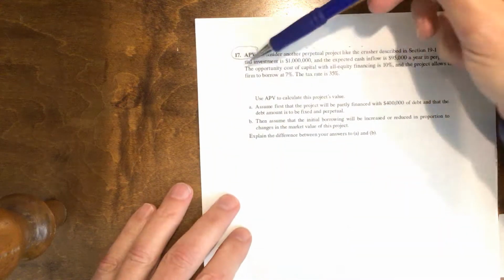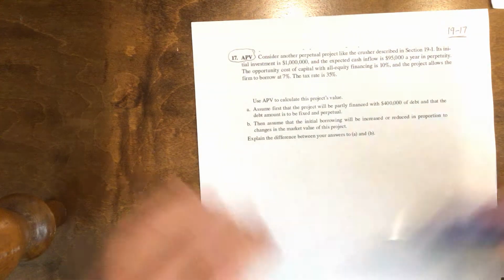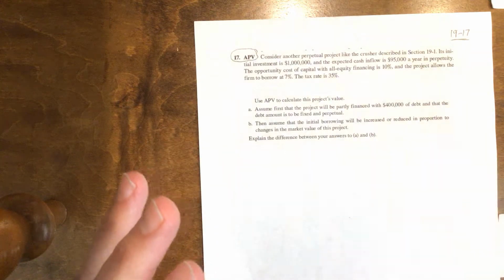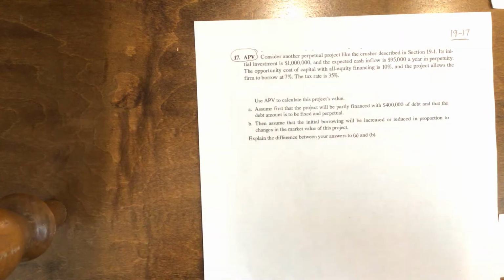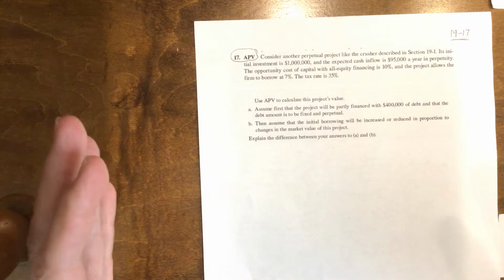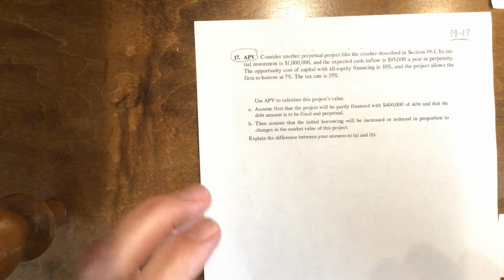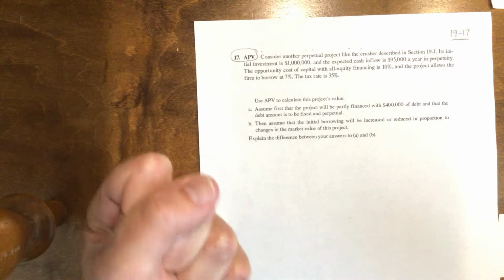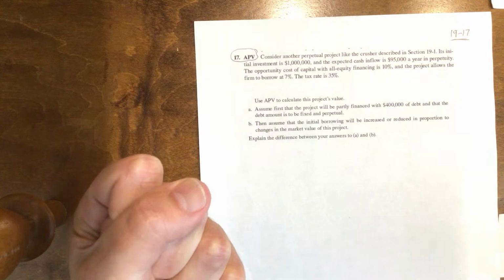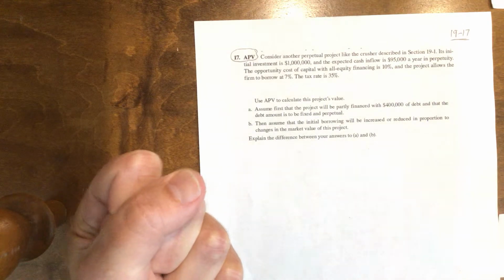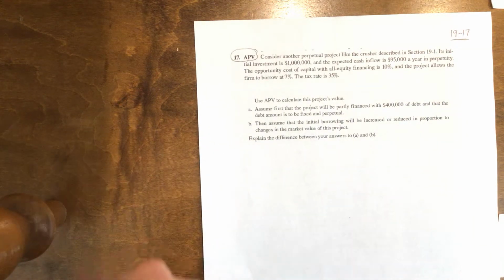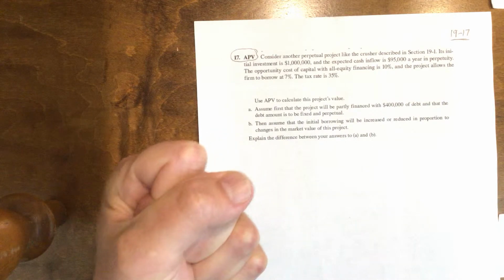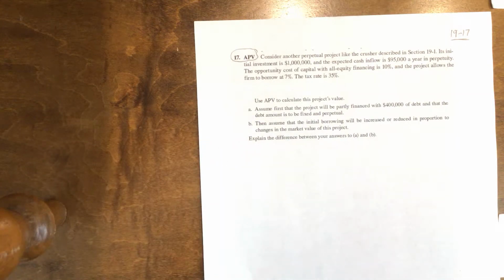But just to review what adjusted present value means, it's just a method of calculating the value of a project, or you could use it to calculate the value of an entire business, that separates out the base cash flow without considering whether debt's used or not. In other words, what's the value of the project if it was financed with all equity, no debt at all. So you calculate that number first.